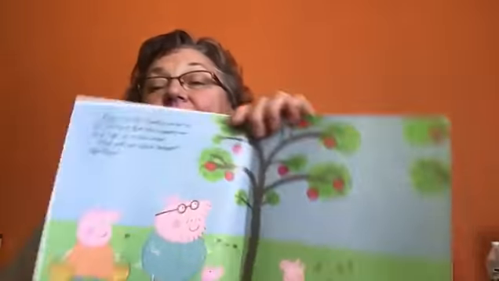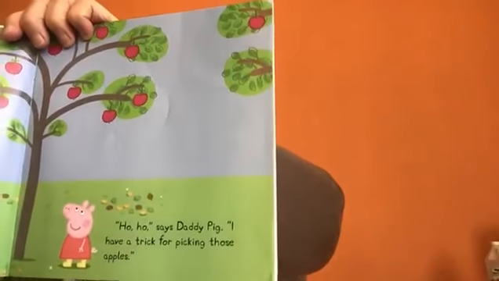Peppa and her family arrive at the orchard, but the apples are very high up in the trees. How will we reach them? Asked Peppa. Ho, ho, says Daddy Pig. I have a trick for picking those apples. And there they are. You see the apples way up high.